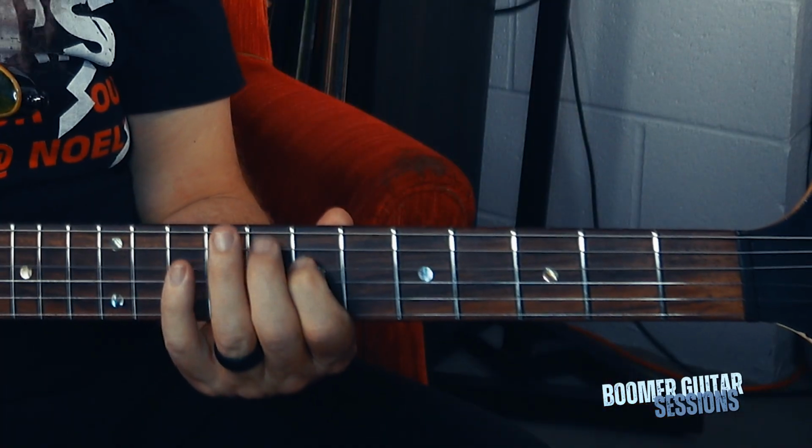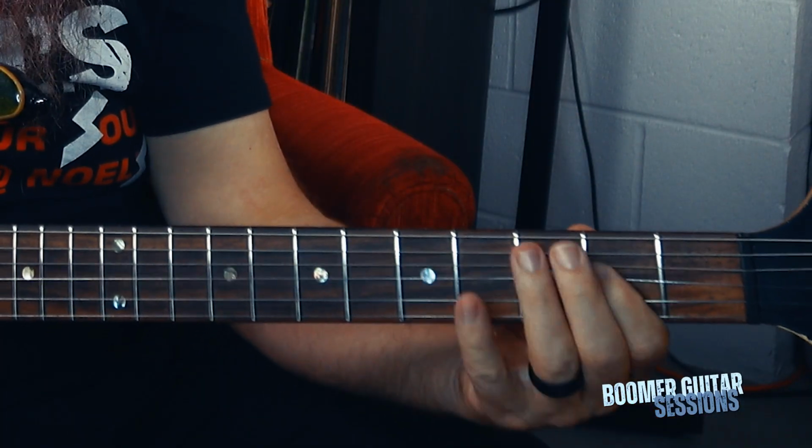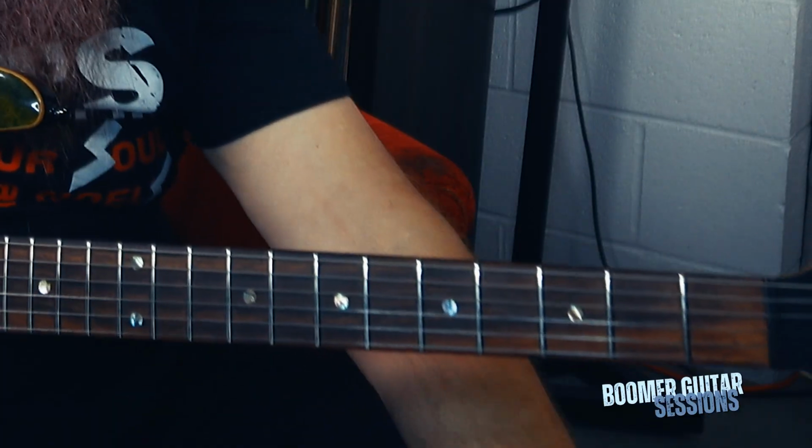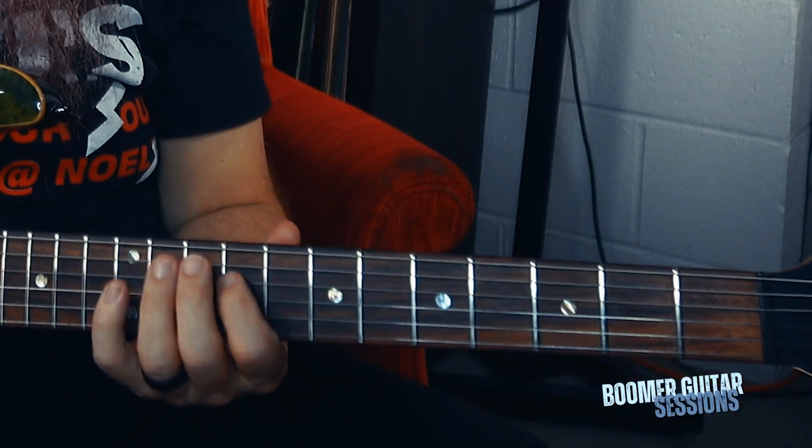So just that G major 7 arpeggio over top of the E minor 7. That's also the B minor 7. That's a good one. That would sound like this.